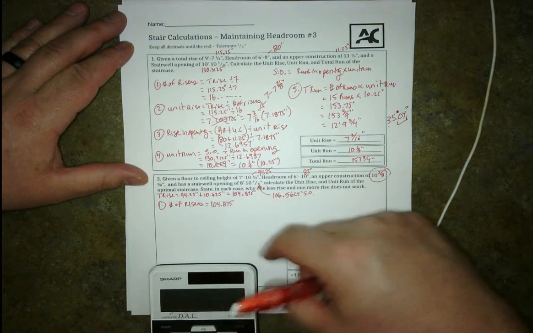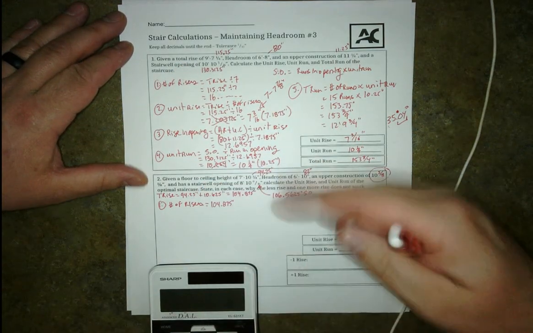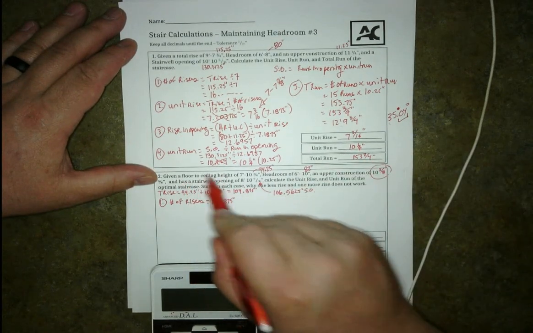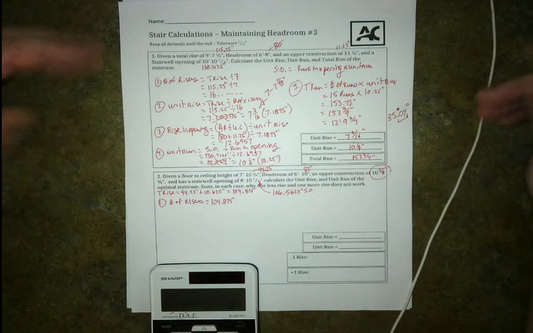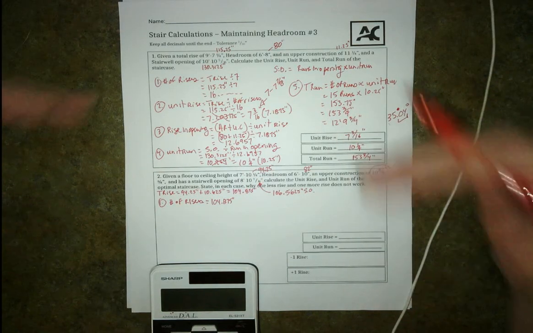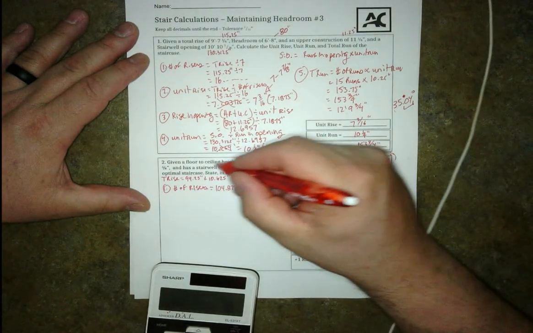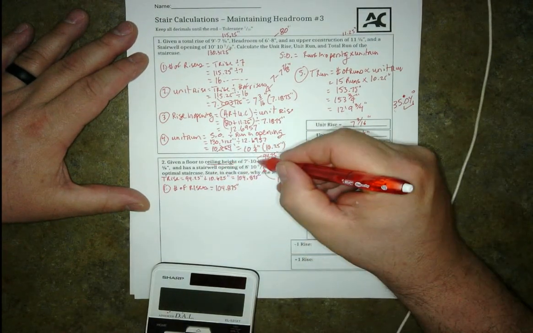Did I get caught up on this the first time I did it? Yes, I did. The first time I did one of these assignments, I did the same thing. I ignored that word, and I went right to that word, and then I caught it after. I came back and reread it again when I was done and had to start all over. So make sure we read. That's a key word. Ceiling height to that point.